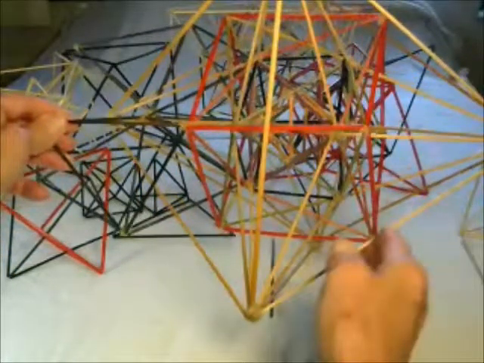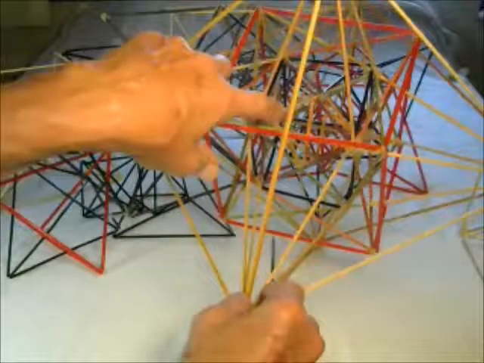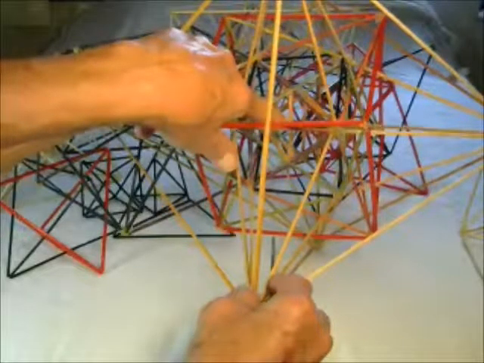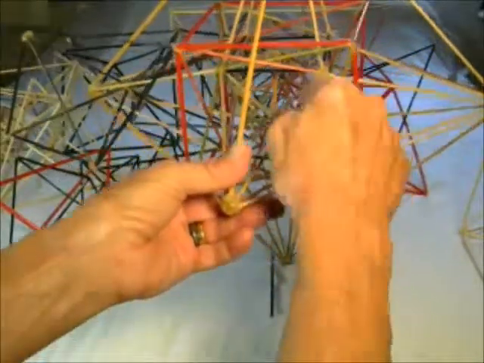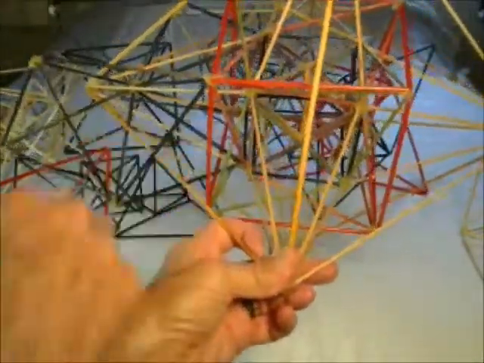If this is 15, this one in the middle here has to be 3, and you'll see that black cube there in the middle.